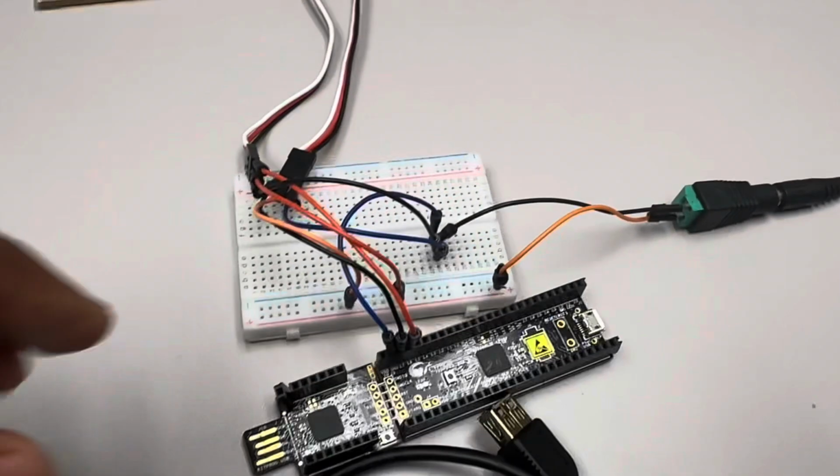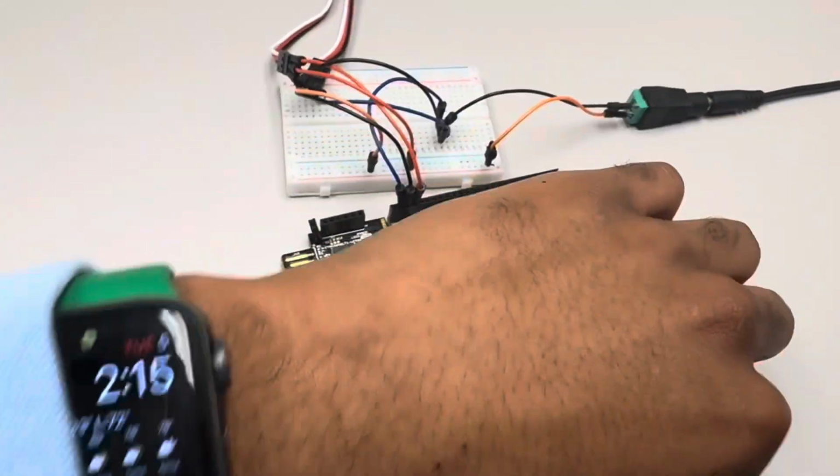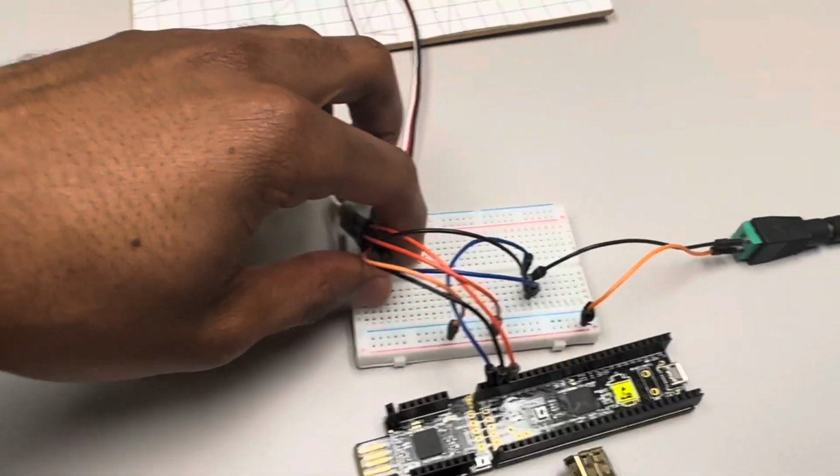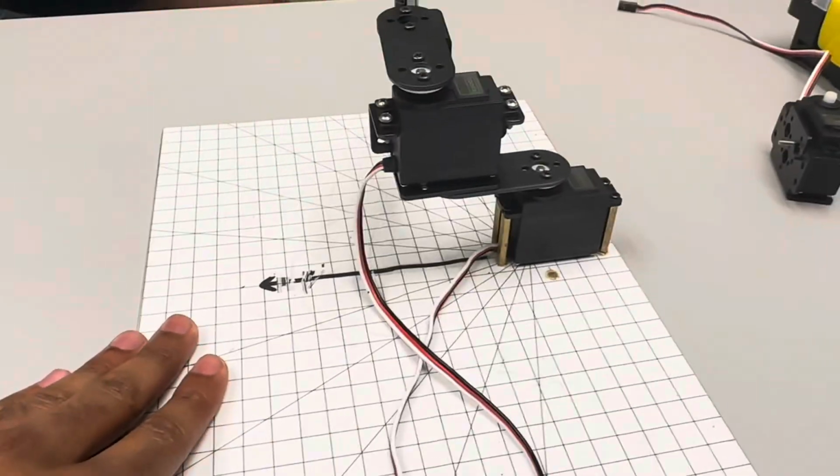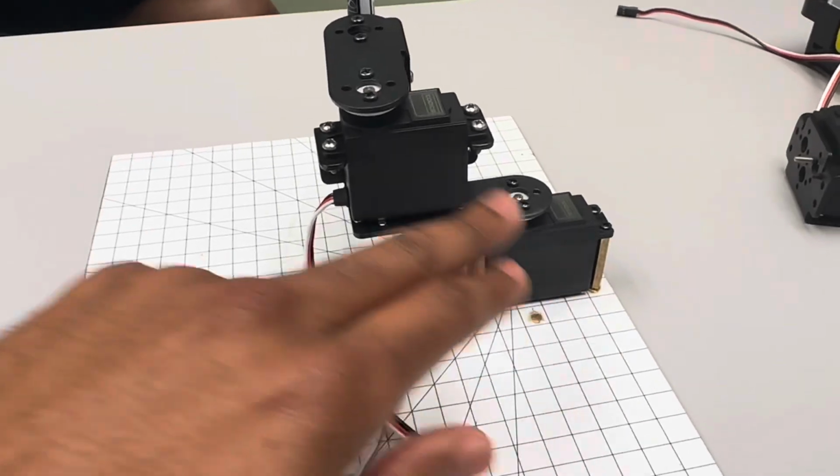And here, this is our PSOC, and this is our cord that we use to transfer the program to the PSOC. This is our breadboard here. These are our wires, our connections. This is the output that we use to get power for the servos to move. And here are the servos, servo 1, servo 2.